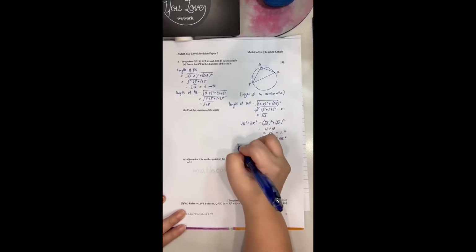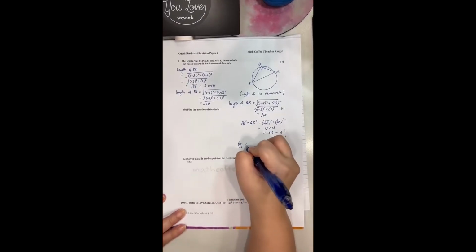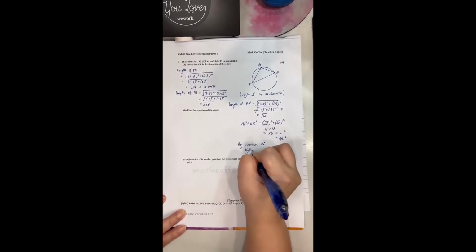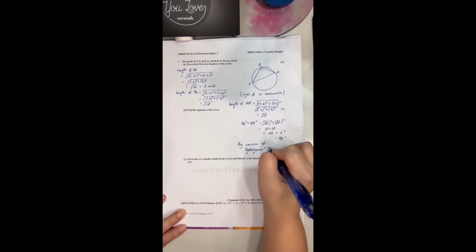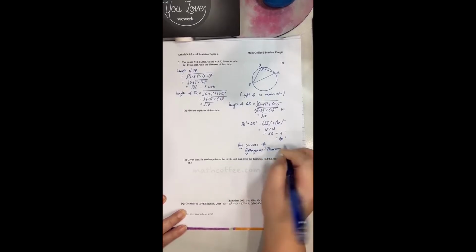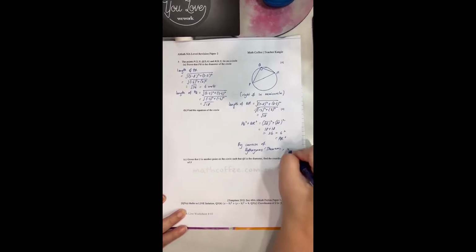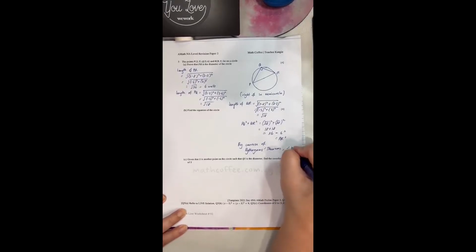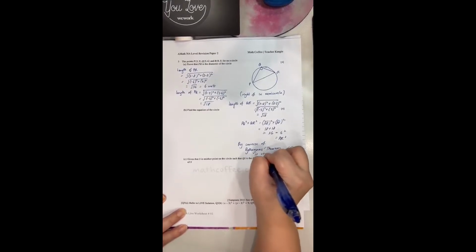Then you will know that by converse of Pythagoras theorem, this is a Pythagoras theorem. Then we will say that, PR, no, actually not PR, I will say the angle Q is right angle.